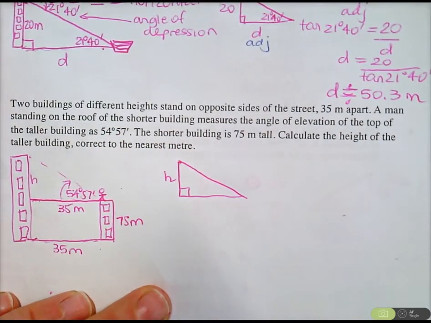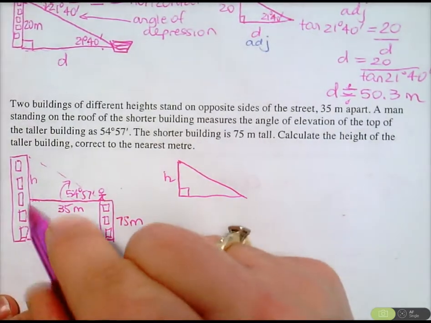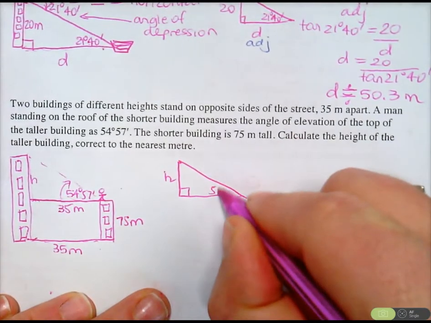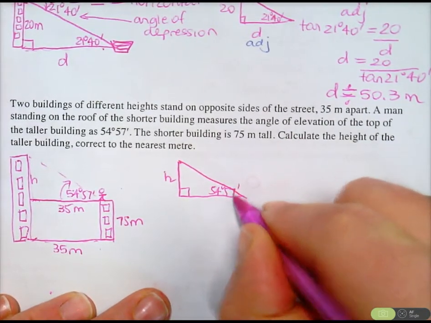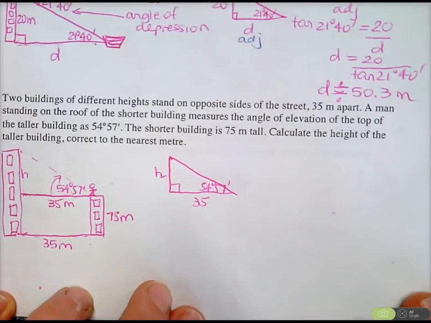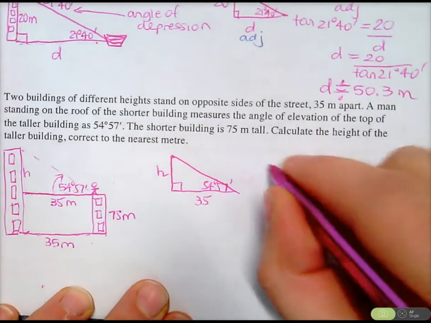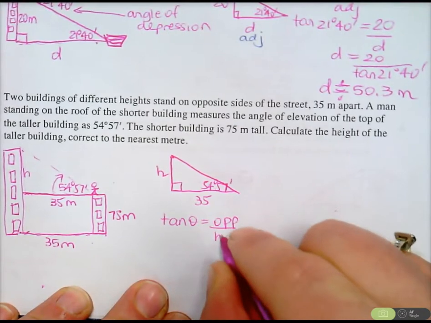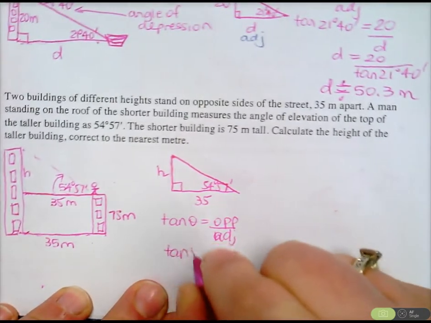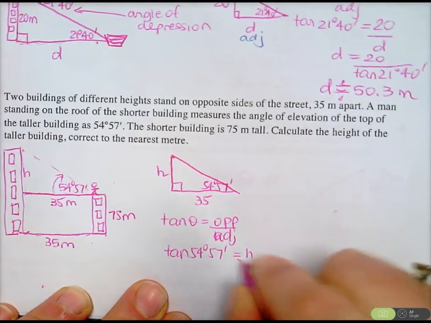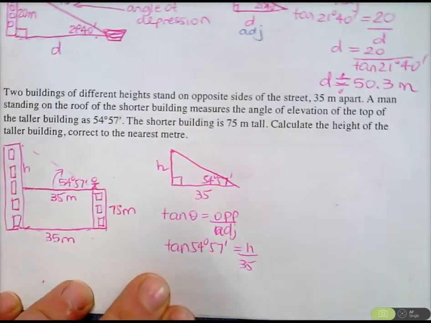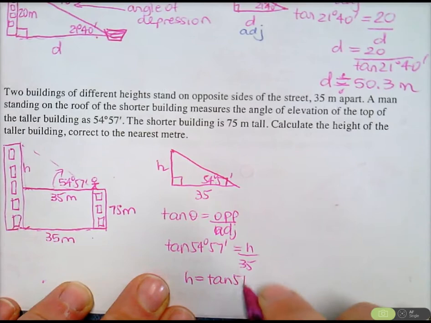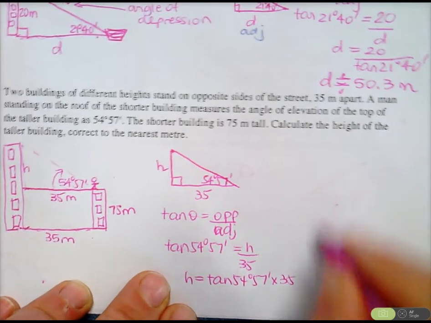Do you know what you're going to do at the end once you've worked out h? What are you going to do? Add it to 75. So you can't get the whole height, but you can just work out that extra bit. That's 54 degrees 57 minutes, and we know the base there is 35. Sine, cos, or tan? So we've got tan theta is opposite over adjacent. Tan 54 degrees 57 minutes is h over 35. What do we write now? h equals tan 54 degrees 57 minutes times 35.